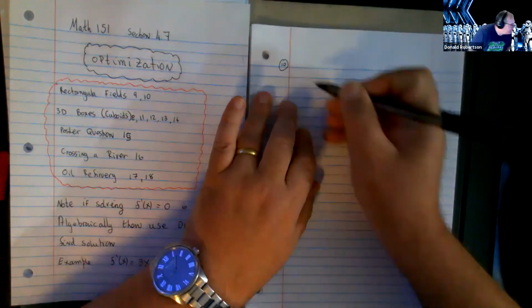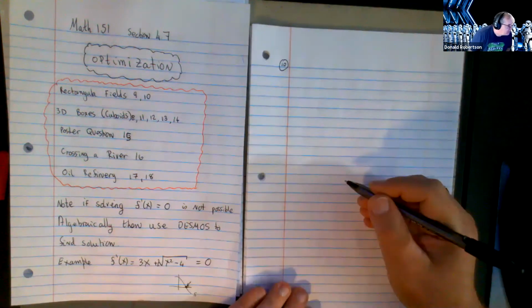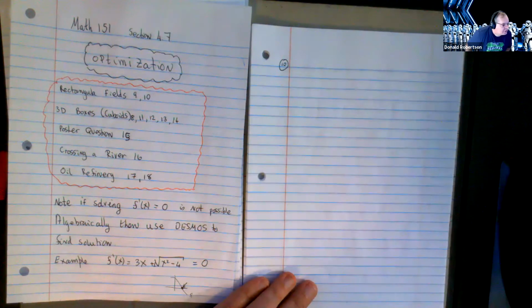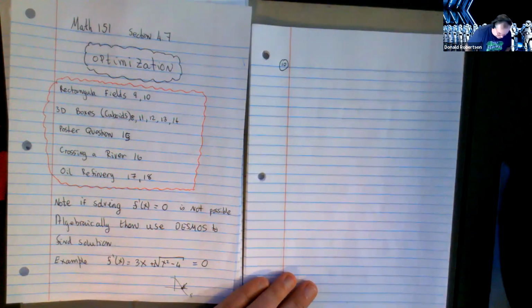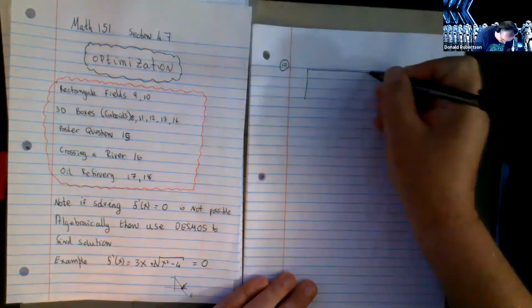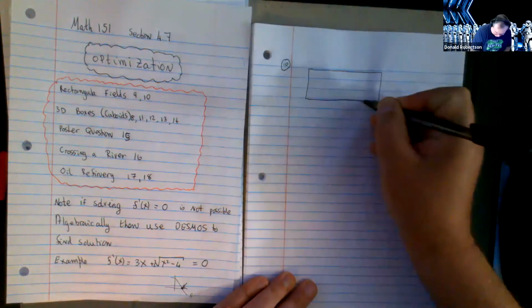A farmer wants to fence an area of 37.5 million square feet. God, this must be Texas. His rectangular field looks like this, and he splits it like that.